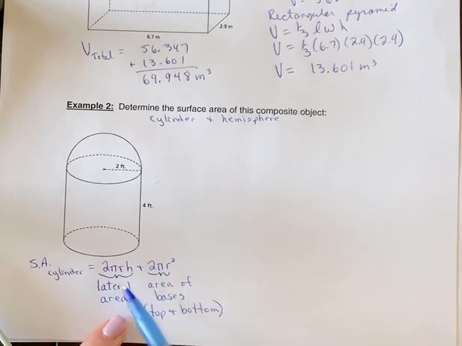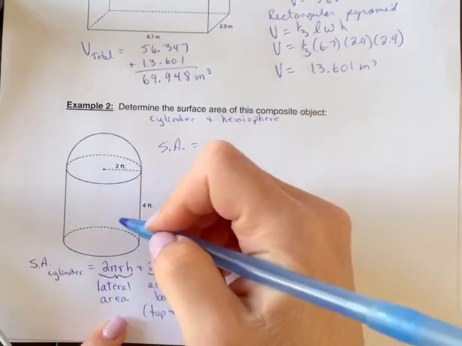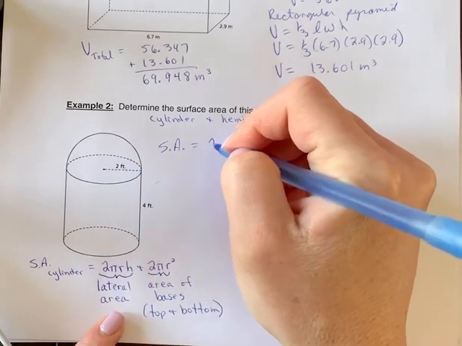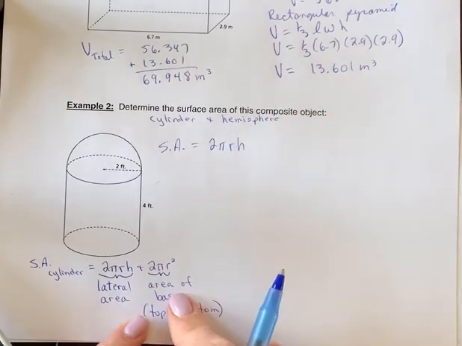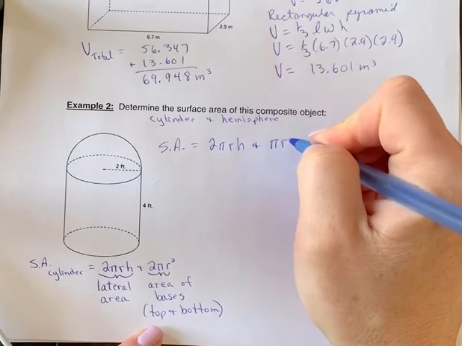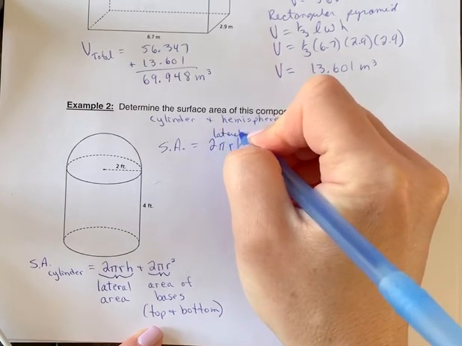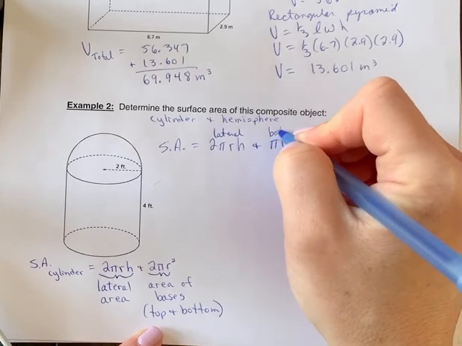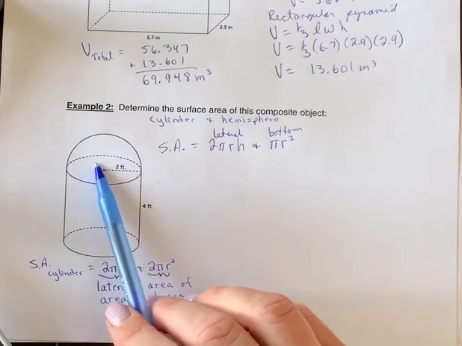So when I'm going to put my formula together for this shape, for the surface area, I'm just going to use 2 pi r times height, so the lateral area, plus, instead of 2 pi r squared, just pi r squared. So this is going to be the lateral area. This is going to be the bottom. Okay. Now let's look at the hemisphere.